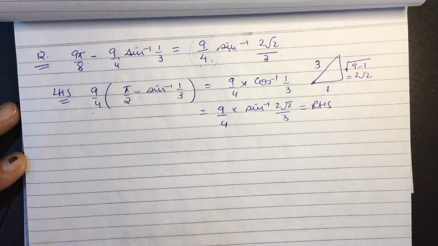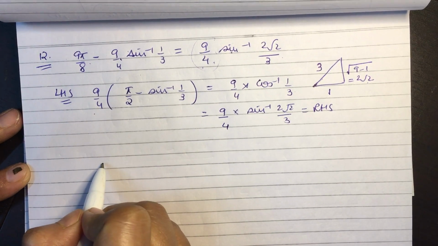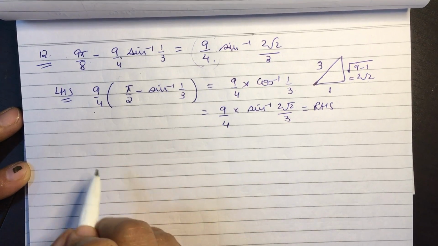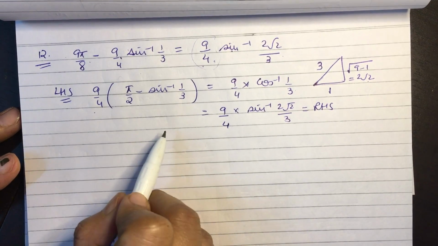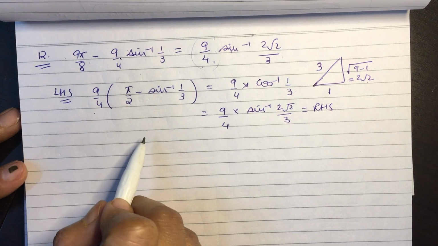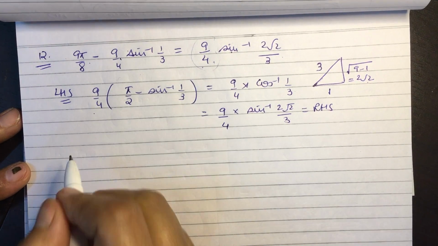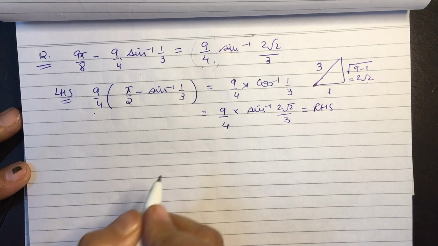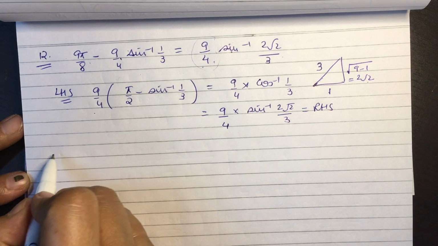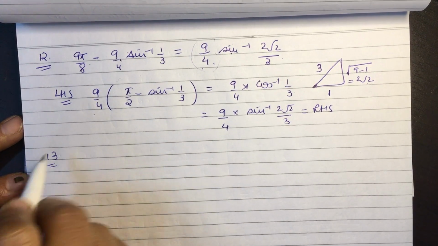Now coming to the next question, question number 13 onwards, if you see, these are solving the equations rather than proving the given expression. You have to be very careful, students, while doing these questions, because mostly students end up proving the questions which are to be solved. So please read the questions very carefully and do the needful.